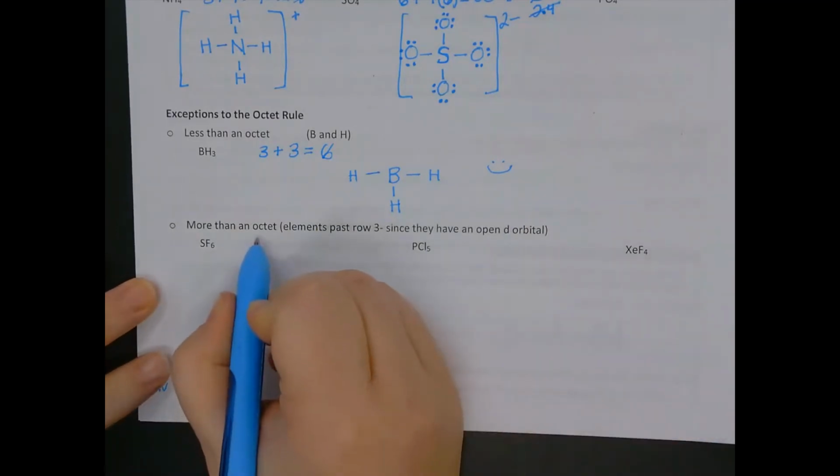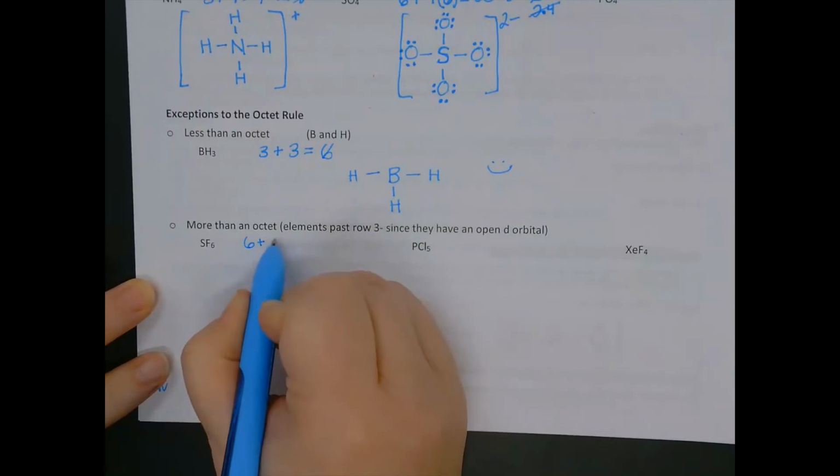Yeah. So sulfur has 6 valence electrons, and we have 6 fluorines. How many valence electrons does fluorine have?